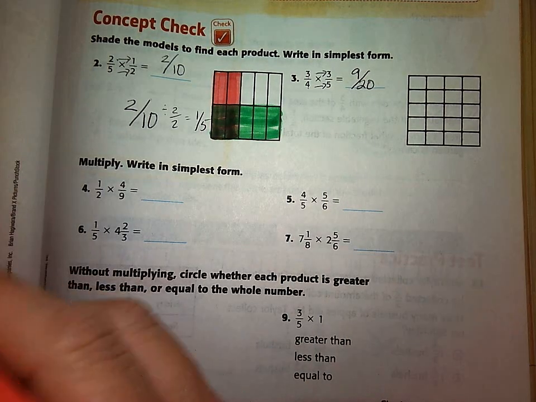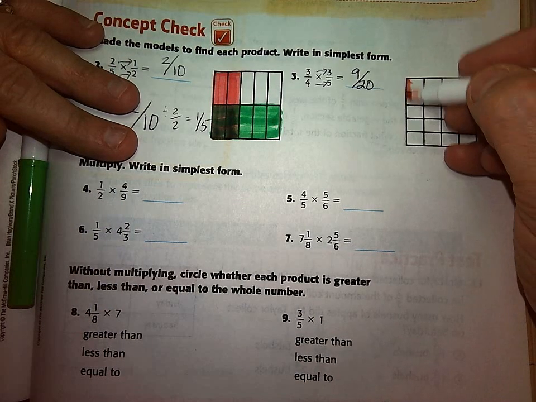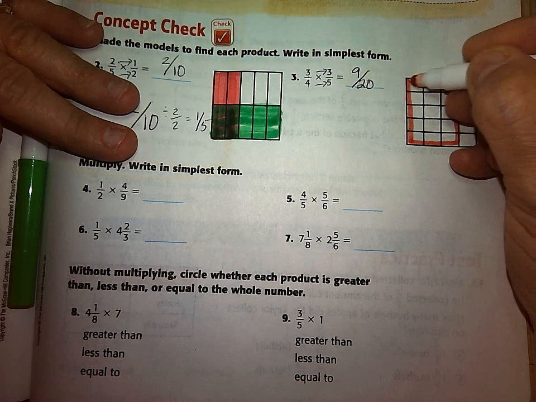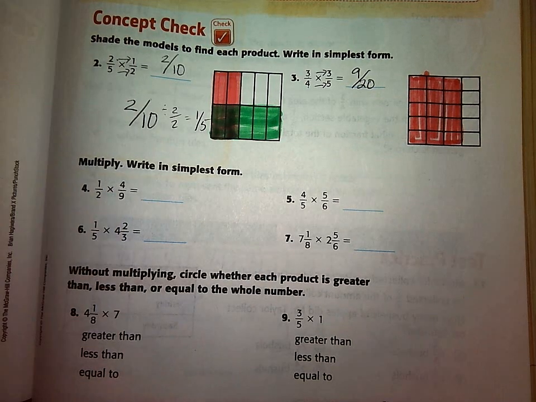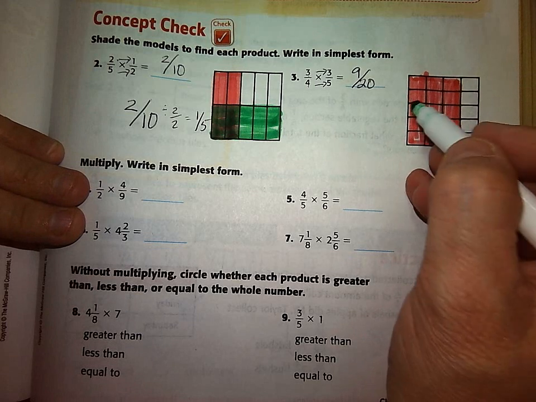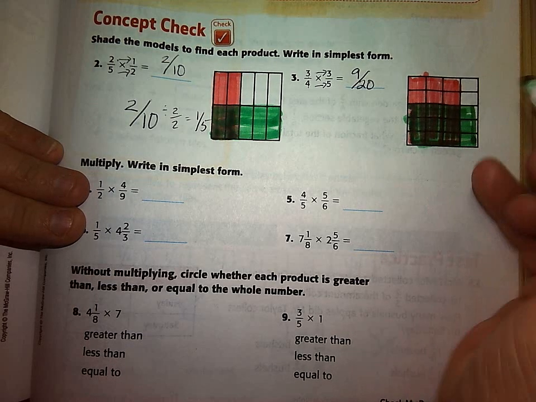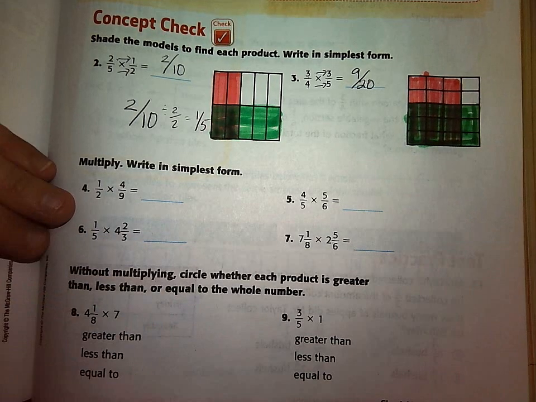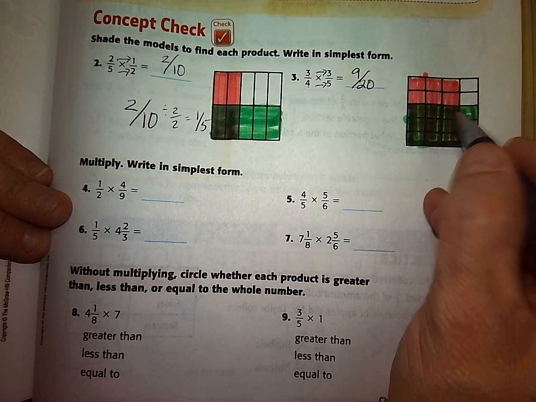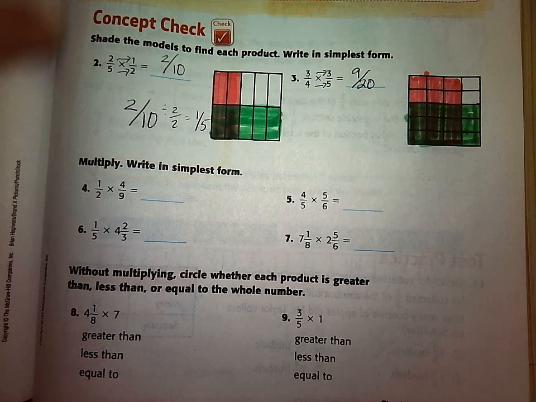And if you colored that in, you've got 3/4. This is the 4ths method, 3 of them. And then the other way is 3/5. We've got 1, 2, 3, 4, 5, and we color 3 of them. Your answer is the overlap. So 1, 2, 3, 4, 5, 6, 7, 8, 9 out of 20. So just so you know that you can do that.